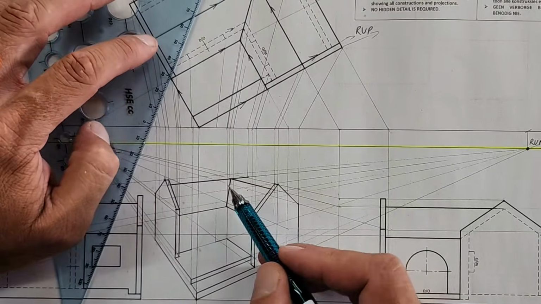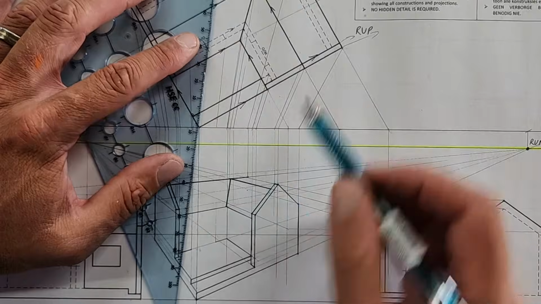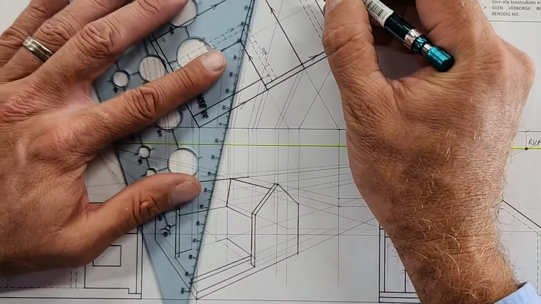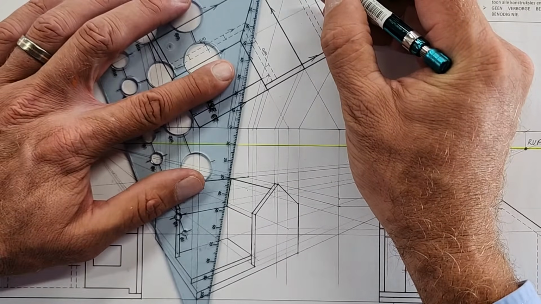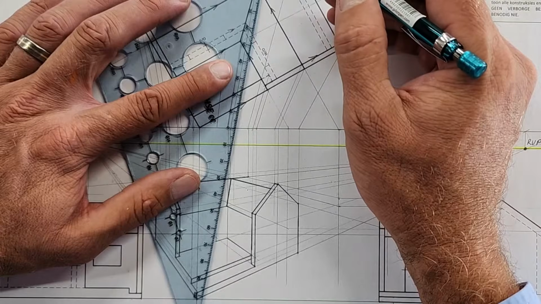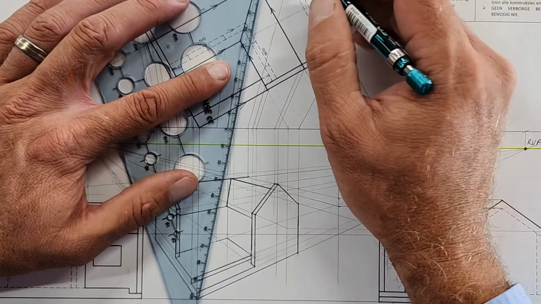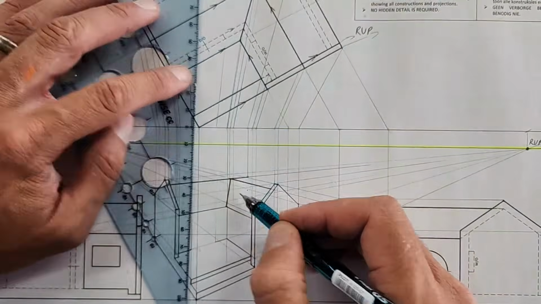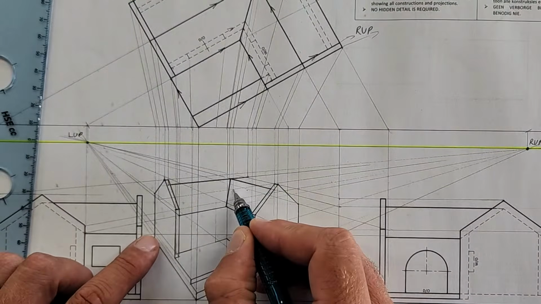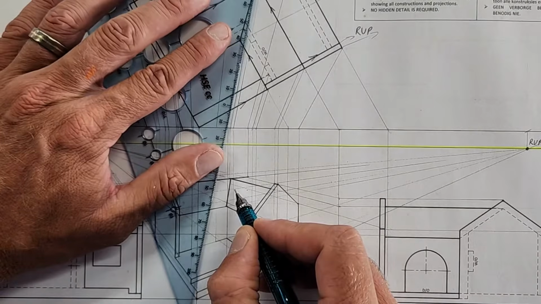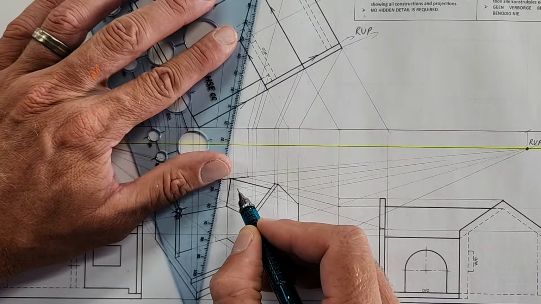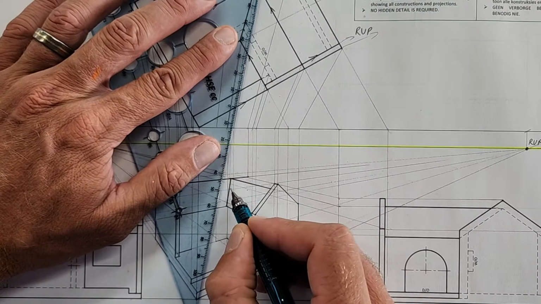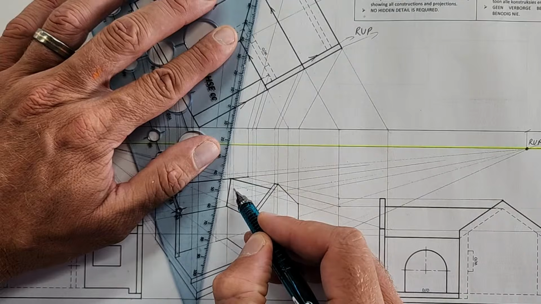Okay, that's very interesting. I actually got this part here wrong, because if you look, just double check this down.